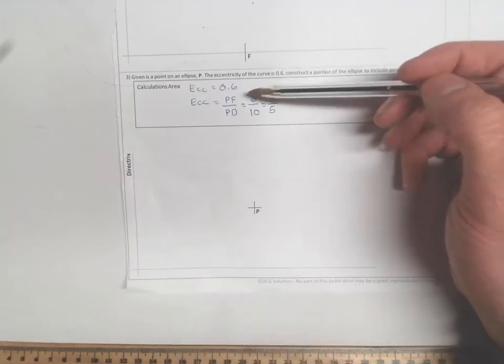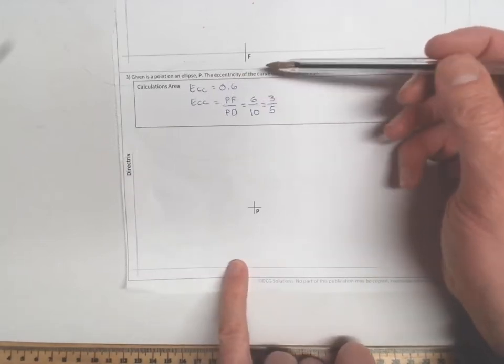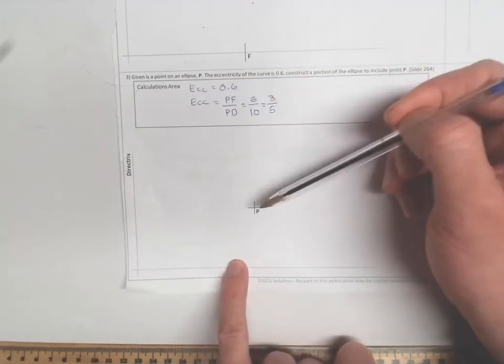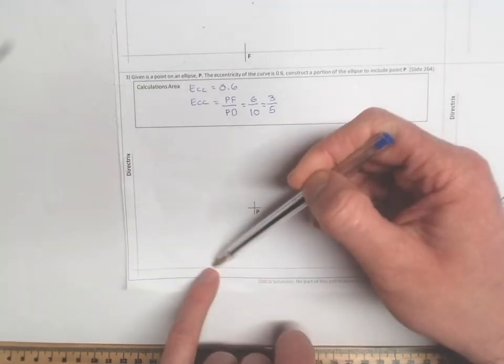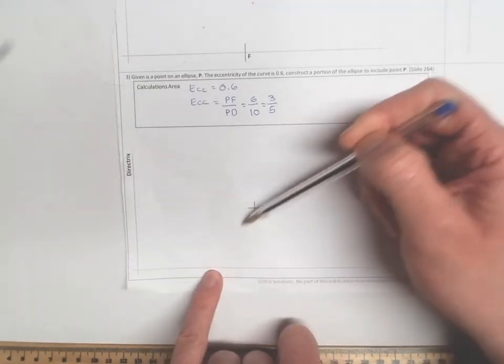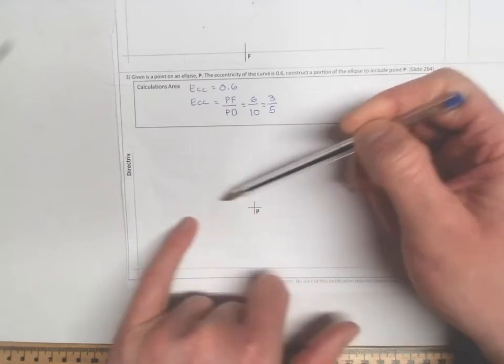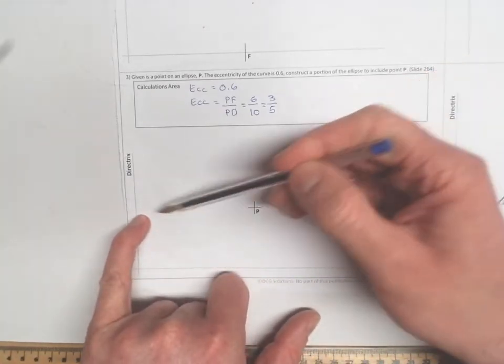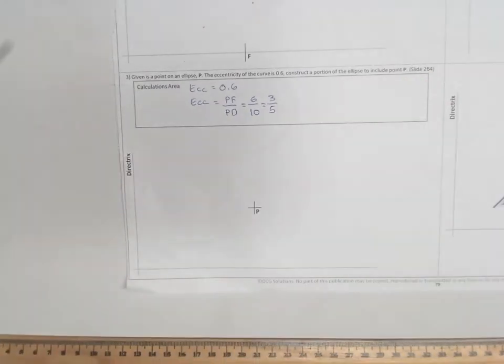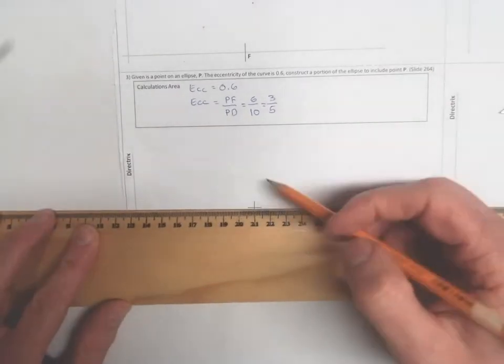As a ratio, from the point to wherever the focus is is 3, in comparison to the point to the directrix is 5.